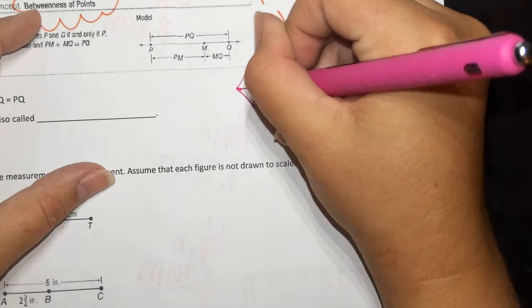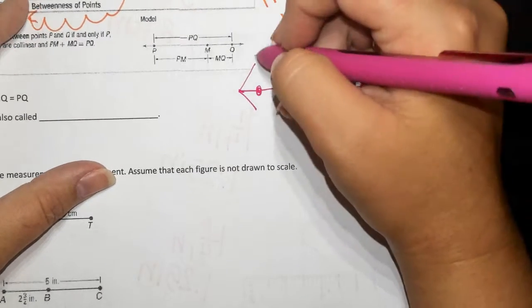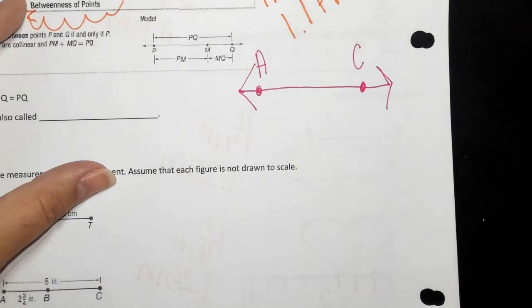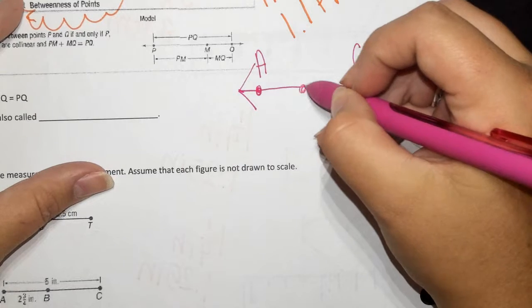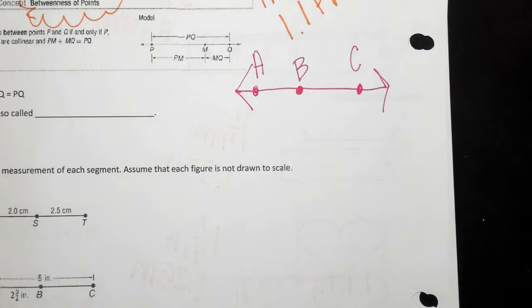A, B, and C. Okay. Betweenness of points means that if I have point A and point C, and then I put B in between them. Okay, so not in the middle. It doesn't have to be in the middle. It can be, but doesn't have to be. It's just somewhere in between.